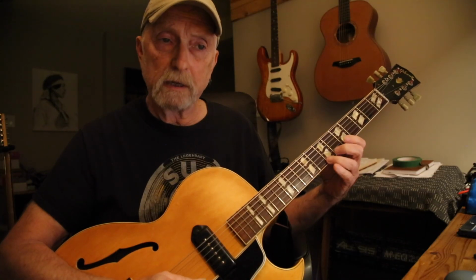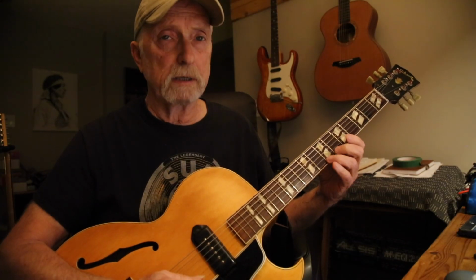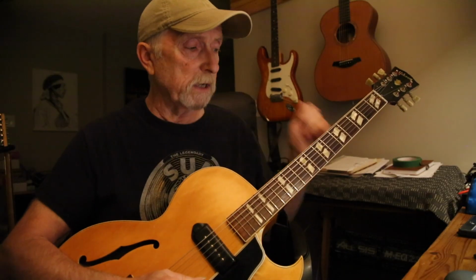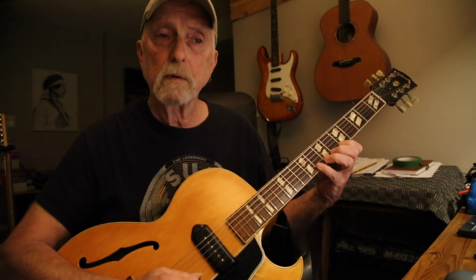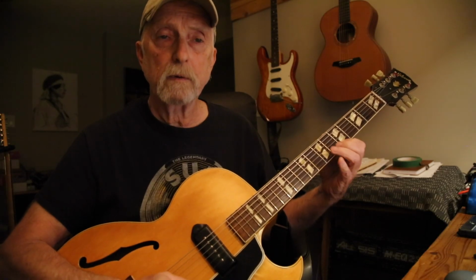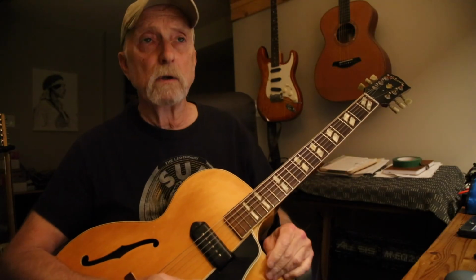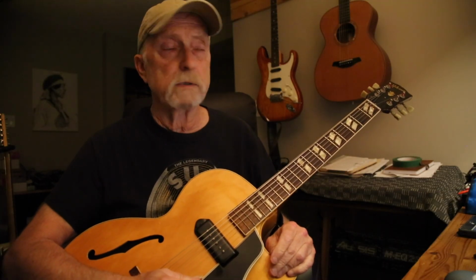So all this in between doesn't really matter that it doesn't belong to any key. It's just a way to get there. Right? So you can do that. You can always join these with chromatic notes as long as you make sure that you're hitting a chord tone and you give it some extra weight.